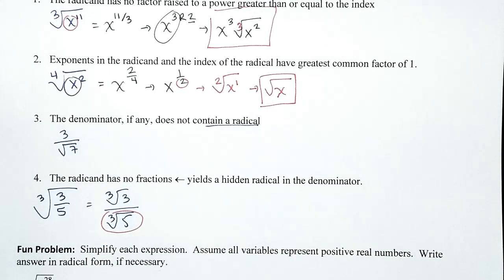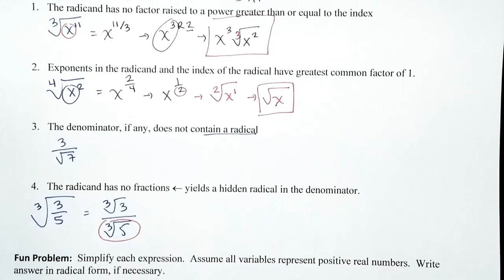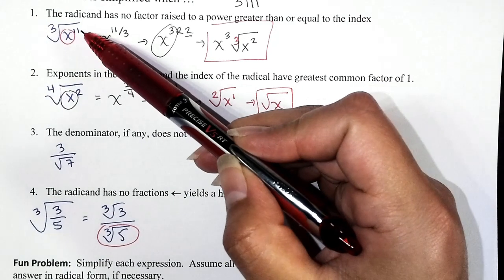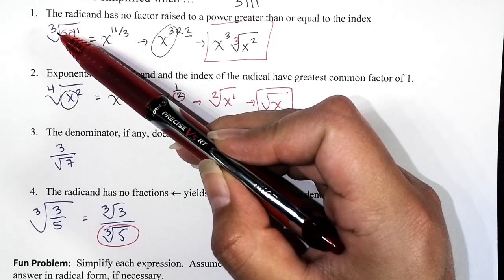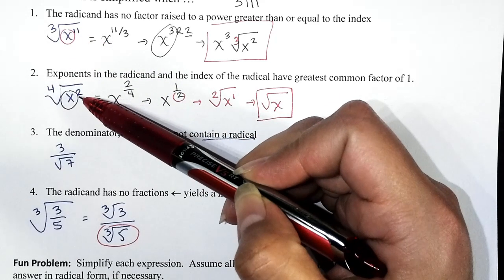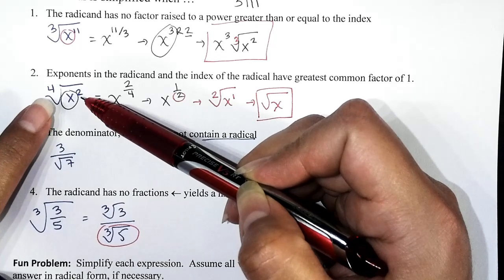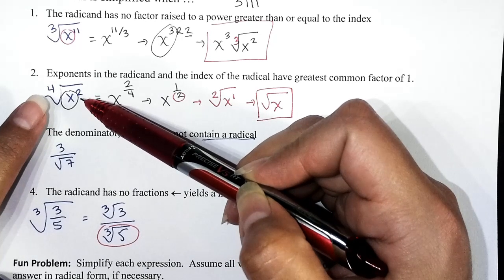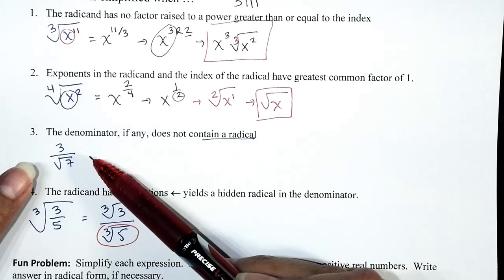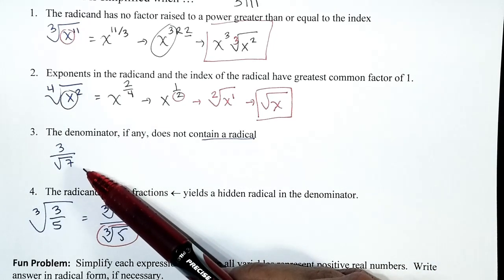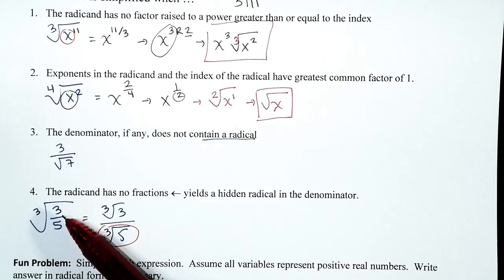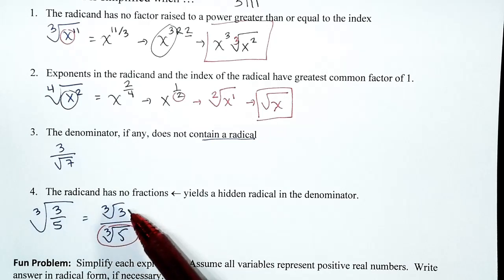Okay, so I told you the 4 things to look for when it comes to simplifying radicals. 1, if we've got an exponent inside the radical, make sure it's less than the index. 2, if we've got an exponent inside the radical, make sure you can't reduce it with the index. 3, if you've got a fraction, make sure you don't have a radical in the bottom. 4, if the radicand is a fraction, do what you gotta do so you can see the hidden radical in the bottom and then take care of it.